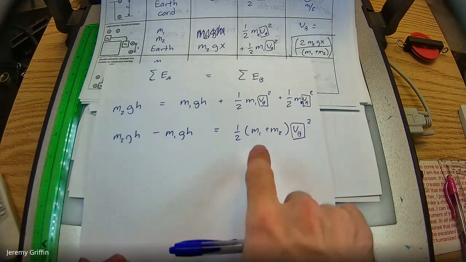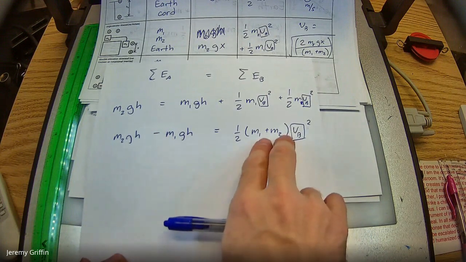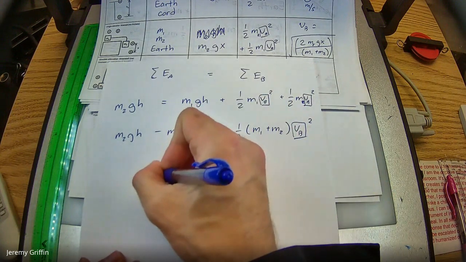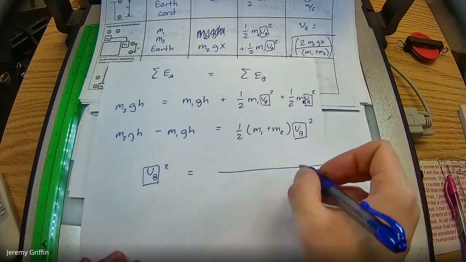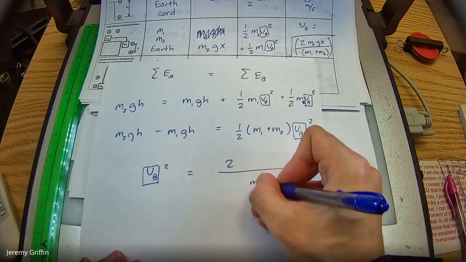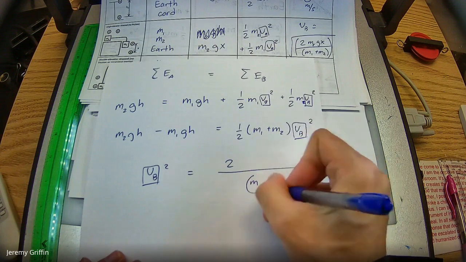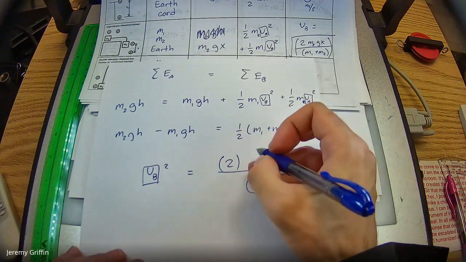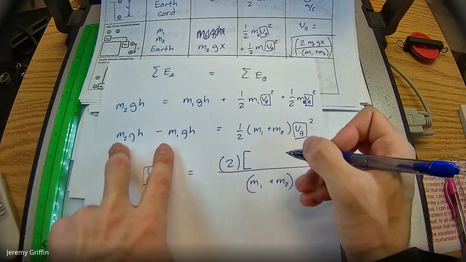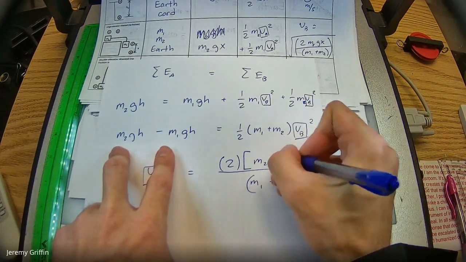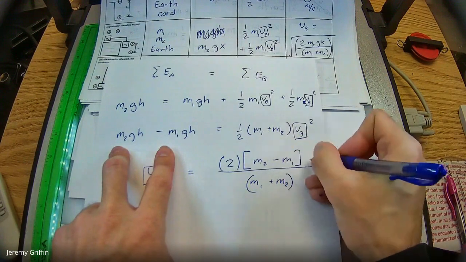Then multiply both sides by 2, divide both sides by the sum of the masses. So vB squared equals, multiply both sides by 2, divide by the sum of the masses. What else goes in the numerator? Well, the difference of the weights. And here I'm also going to factor out the gh, so that'd be M2 minus M1, gh like that.